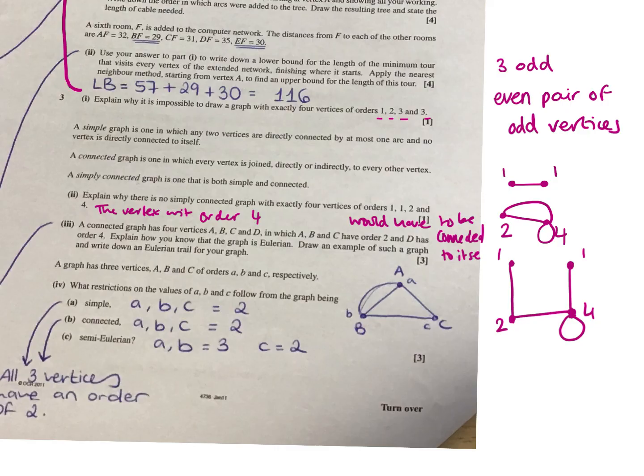Then, okay, a connected graph has 4 vertices, A, B, C, D, in which A, B, and C have order 2, and D has order 4. How do you know the graph is Eulerian? They're all even. Yeah, they're all even. Perfect. And then it says, draw an example of such a graph and write down an Eulerian trail for your graph. Just means that you start and finish at the same point. An Eulerian trail is starting and finishing at the same point. So if you chose to start and finish at D, for example.